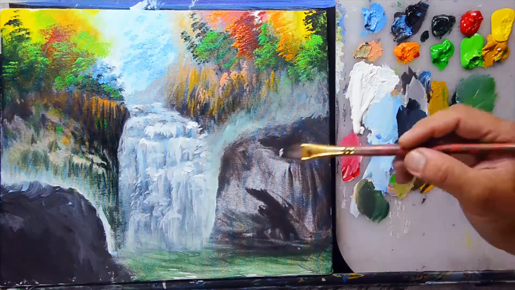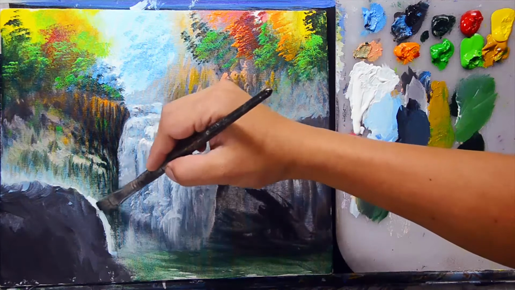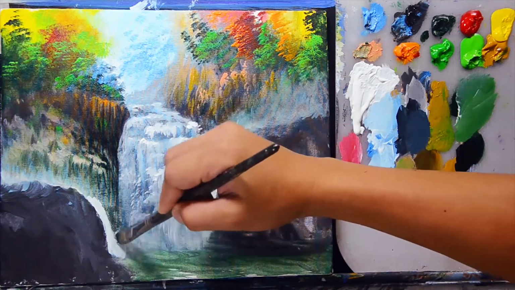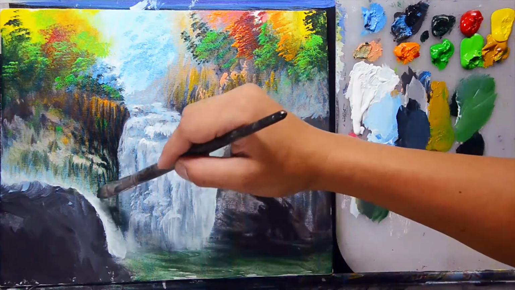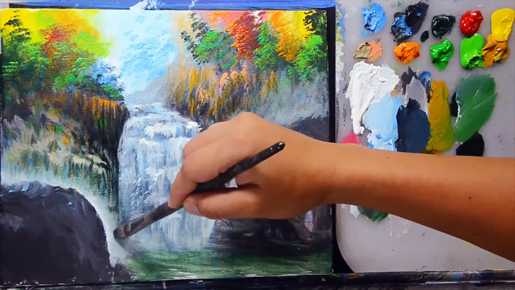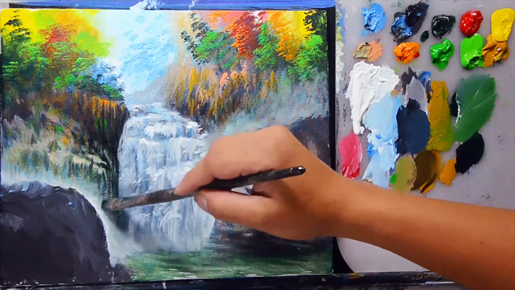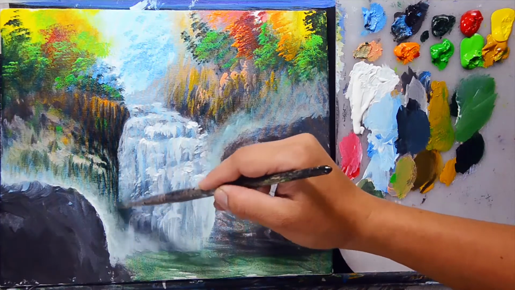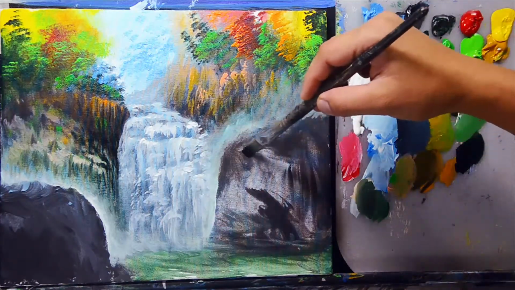Going to add also the titanium white. So I'm going to clean my brush first. Titanium white. I'm going to blend this titanium white also. Just there. Marsh black color also here.